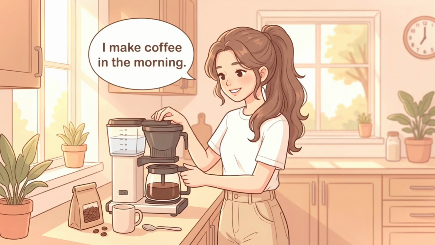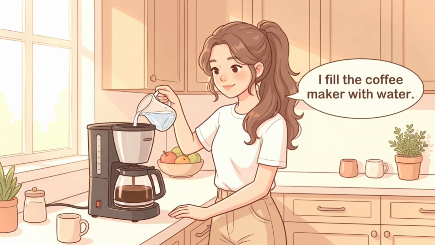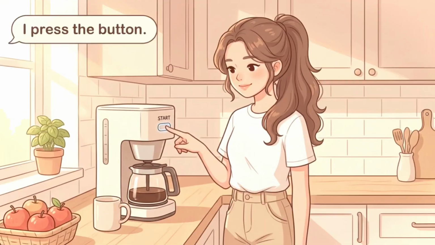I make coffee in the morning. I grind the coffee beans. I fill the coffee maker with water. I press the button.